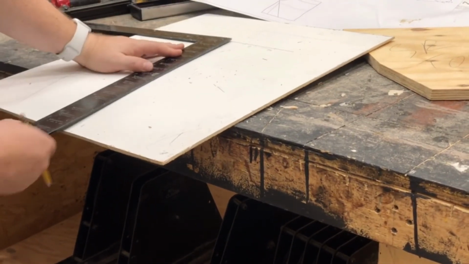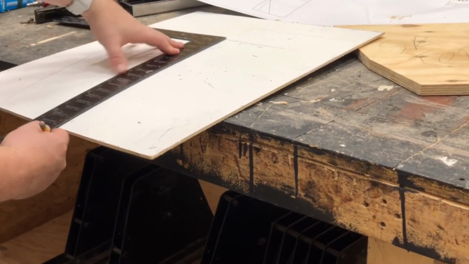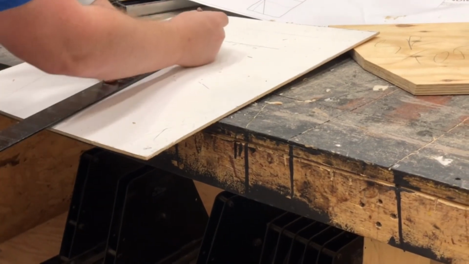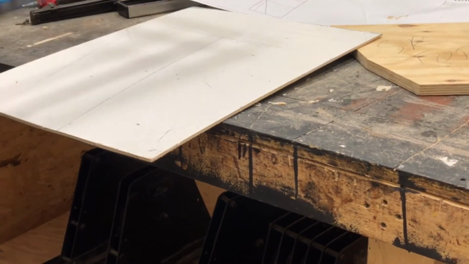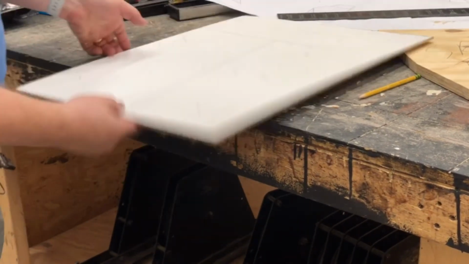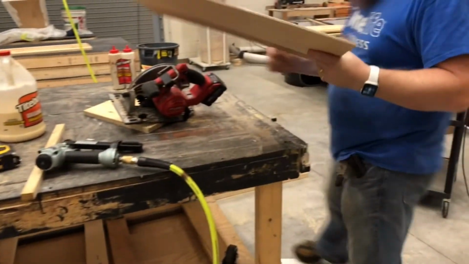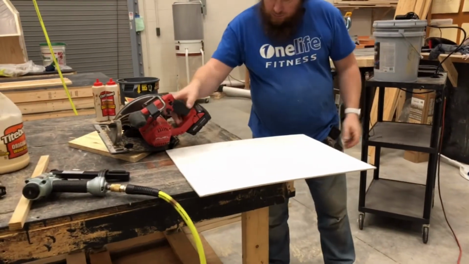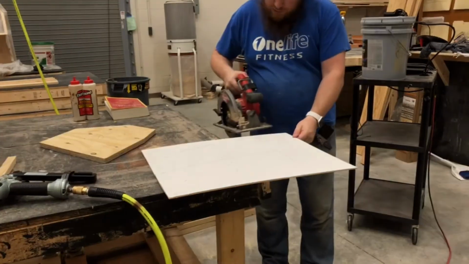This line, it has a slight angle to it. So let's see what this does for us. So yeah. So now we're going to wander back over to our saw and cut the little bits off that we don't want.